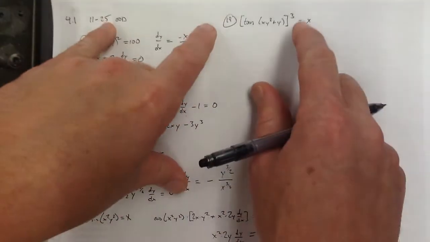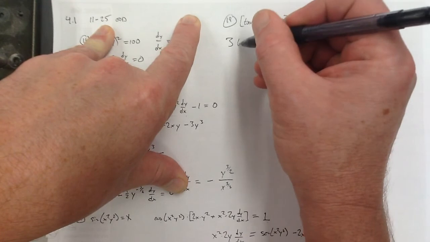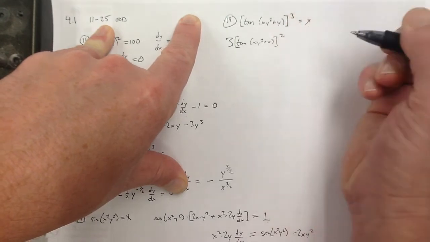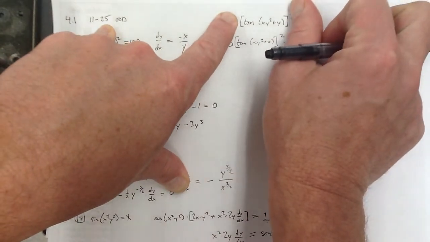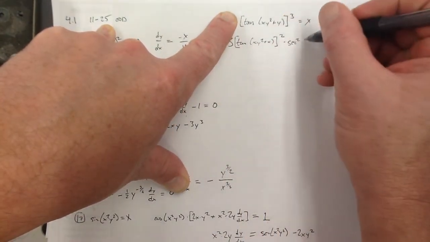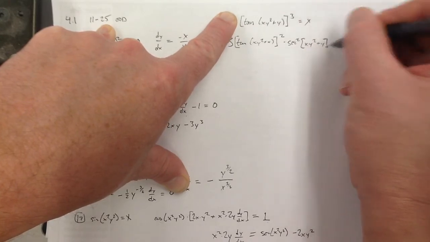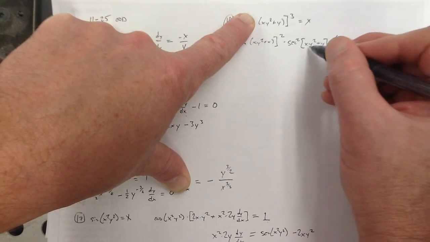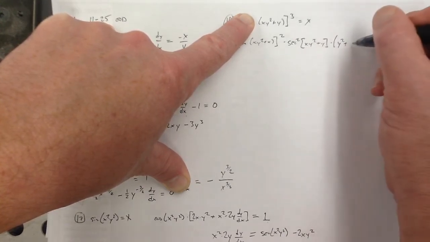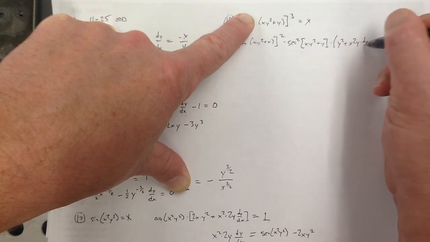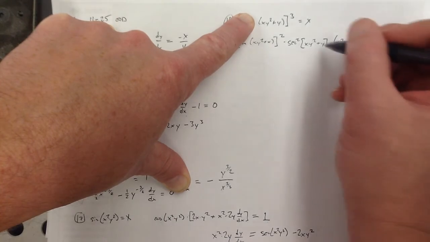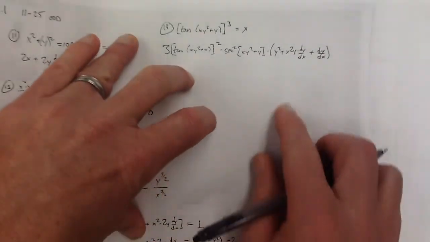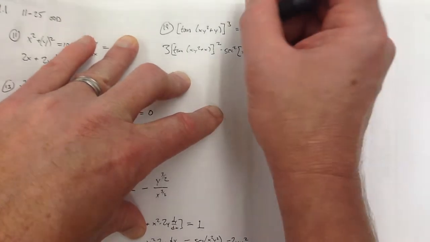So let's see, the derivative of anything cubed is 3 times that anything squared times the derivative of what's inside. The derivative of tangent whatever is secant squared whatever. And then times the derivative of what's inside there. The derivative of xy squared is the derivative of the first times the second plus the first times the derivative of the second, plus derivative of y is just dy dx. And then equals 1.